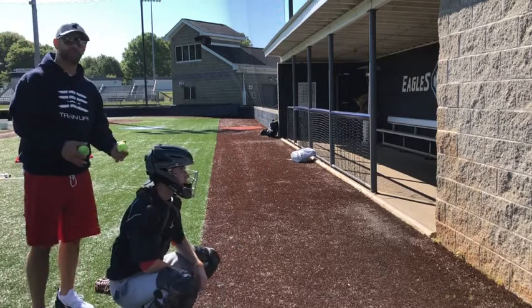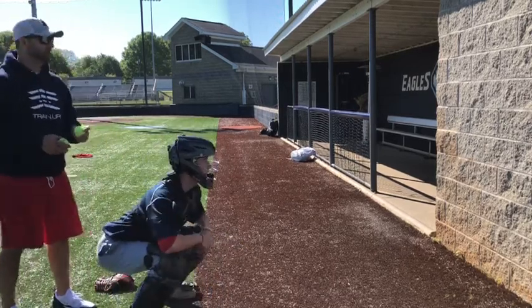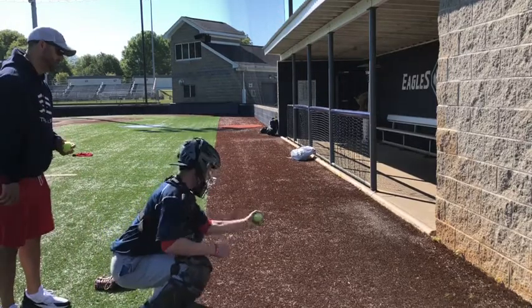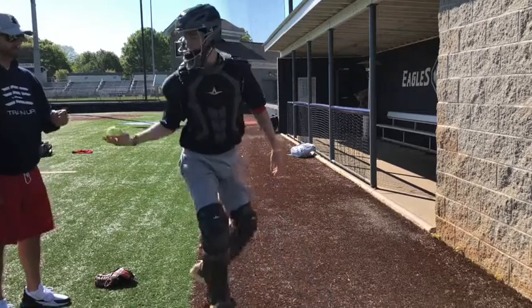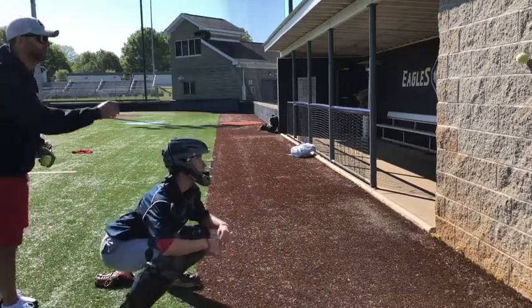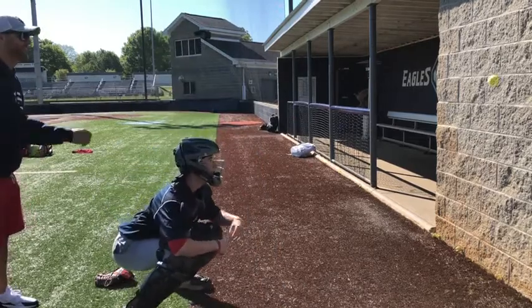And now we can do the same drill that we just did on the field. We can do the same thing off the wall. So he's going to have to really work here to block, receive, or throw. Good. Good. Runner. Oh, tough bounce. Nice. Good reaction. Good reaction. Runner.